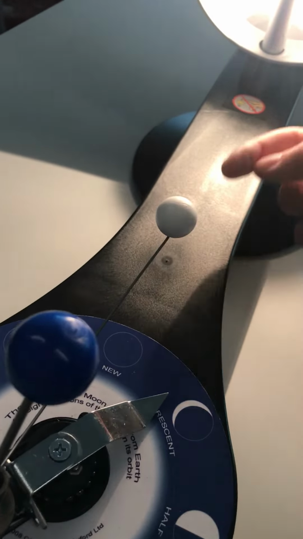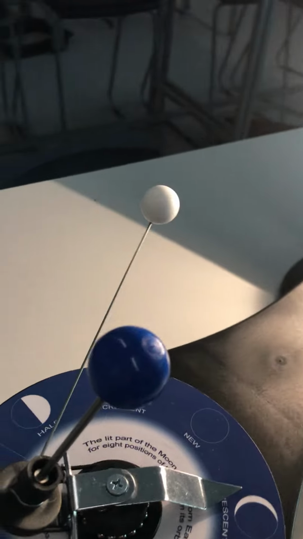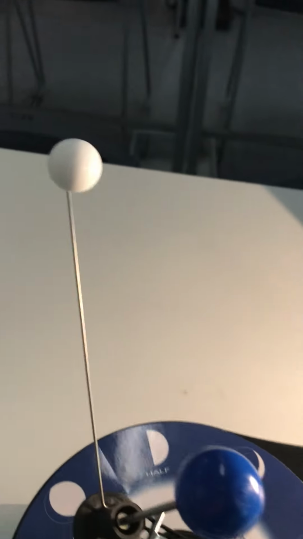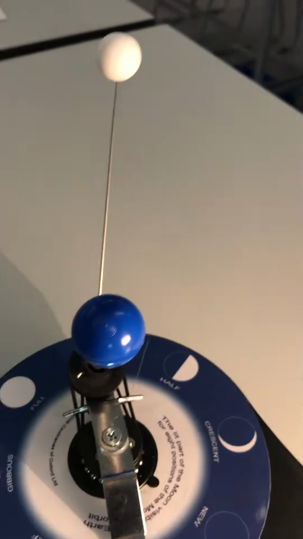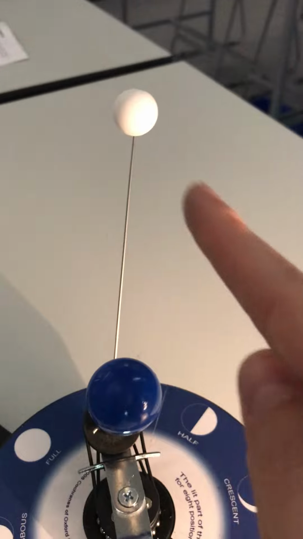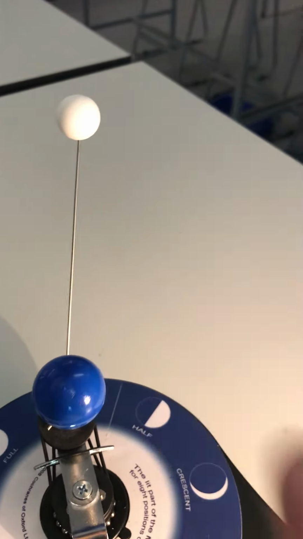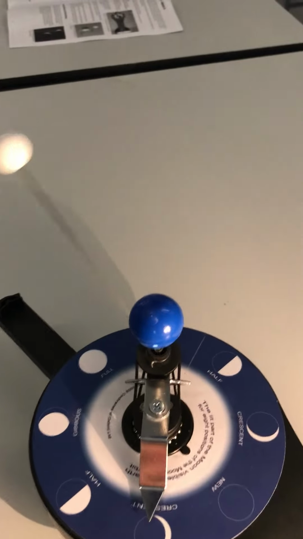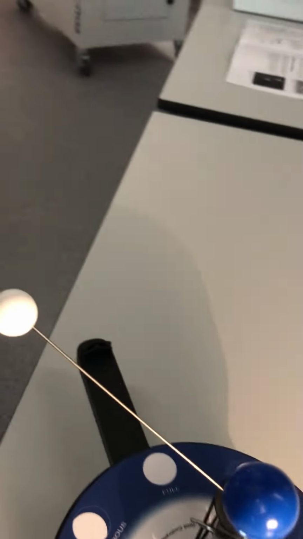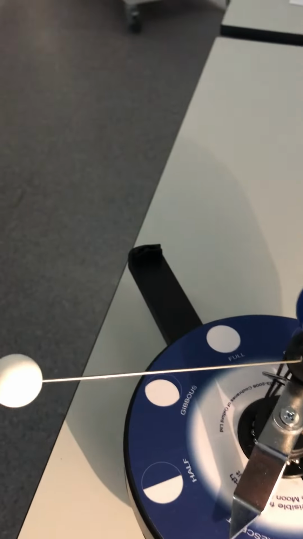Okay. Now, as it continues to rotate around, we see it move through being a crescent, and then being a half moon, and then a gibbous moon. That's when you've got the dark part in the crescent shape and the white part in most of it, and then back to a full moon. So as it goes around, it moves through these phases. It goes back to being a gibbous moon and then a half moon.